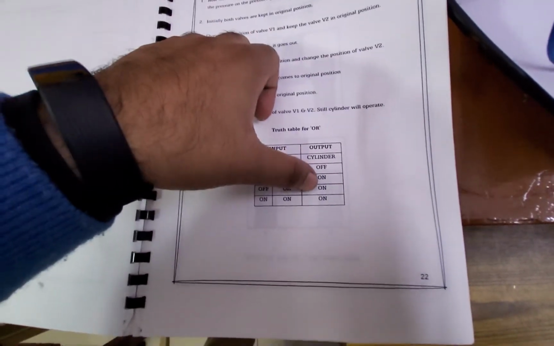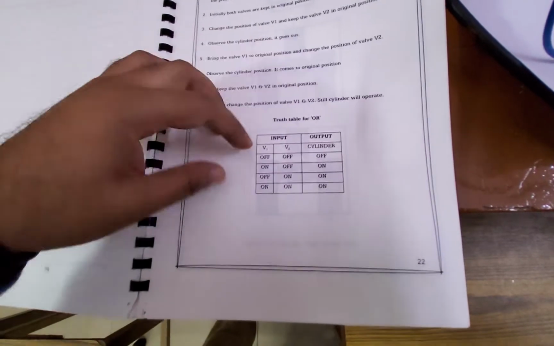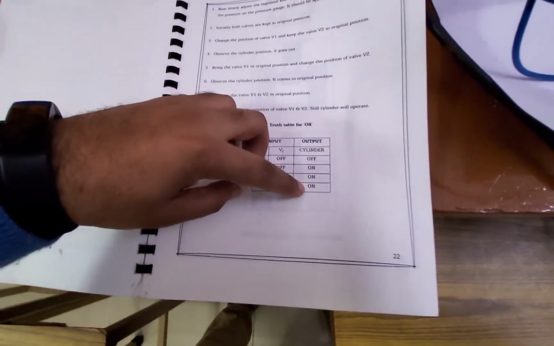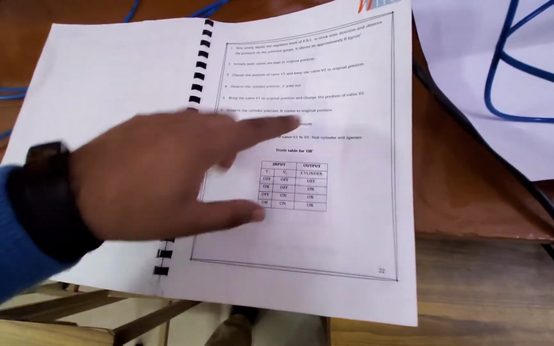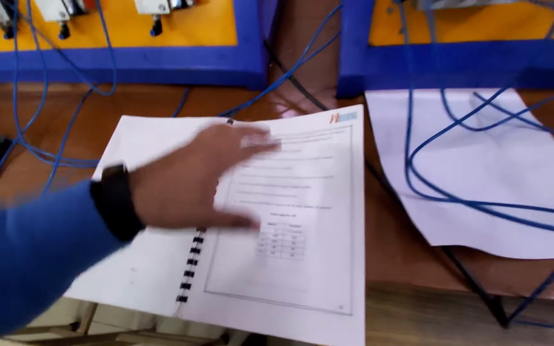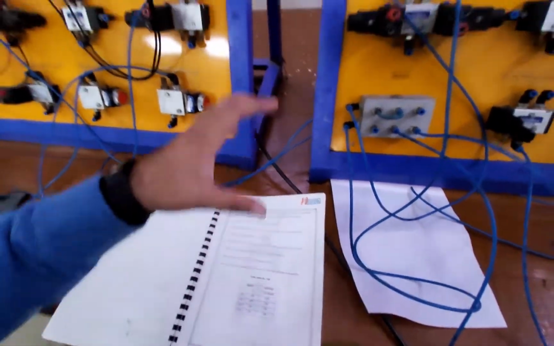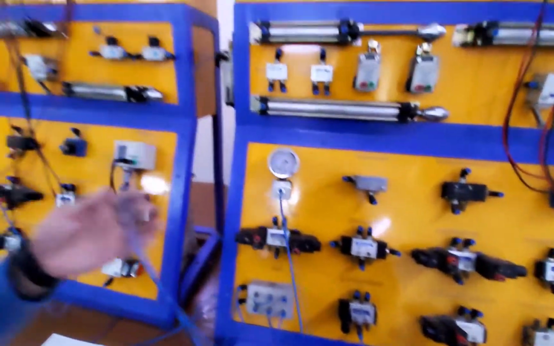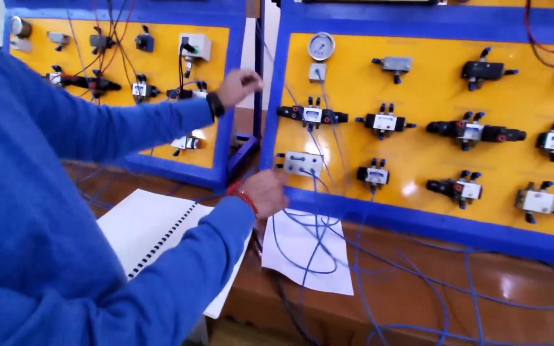again you get a high, meaning your cylinder takes a stroke. And suppose both valves are open, so you again get a stroke, meaning it's a high. So this is the truth table for an OR. Here I make an OR table with the help of this pneumatic system. Again, this is the FRL output.